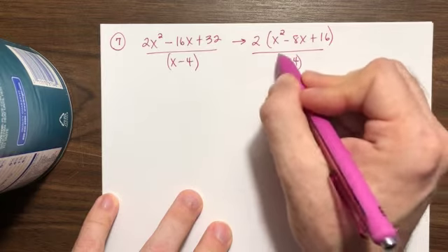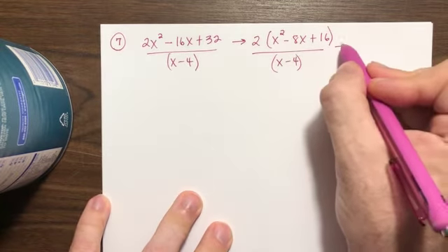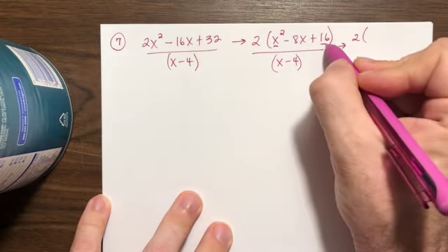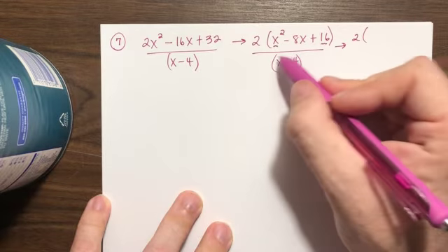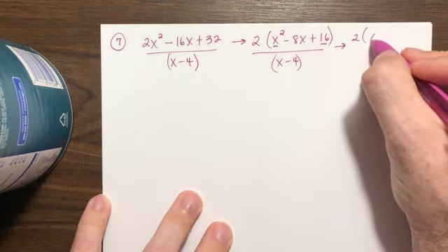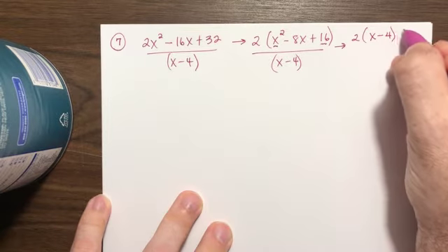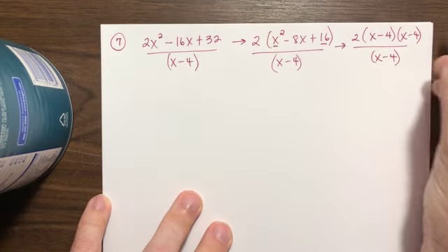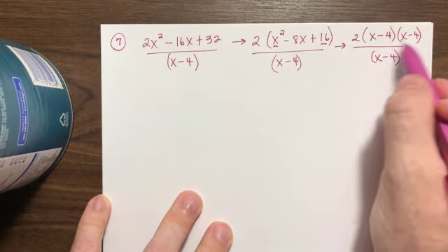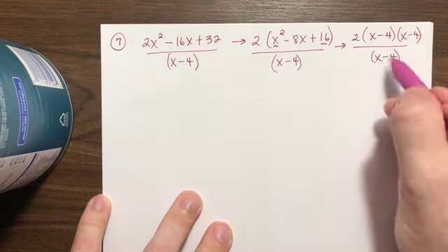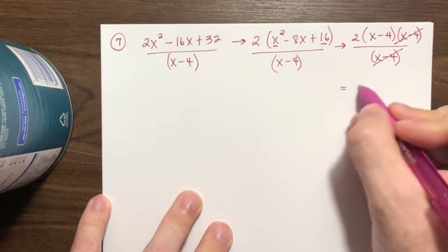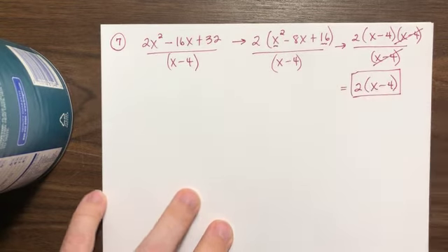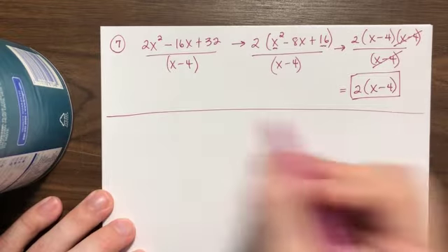Now, still nothing cancels. But this trinomial factors as well. Actually, it's a perfect square trinomial. Look, x squared and 16, they're perfect squares. This would be x, and this would be 4, and that would be half the middle. So x minus 4 squared, or just x minus 4 times x minus 4. And I'm writing it like that because one of them is going to cancel, not both. Right? So if you factor this, you should end up getting something like this, or this squared, and one of them cancels. So the answer is just 2 times x minus 4, no denominator, or a 1 denominator, which we don't want to write. Yay, no fractions.